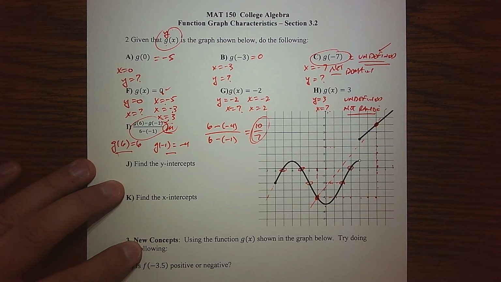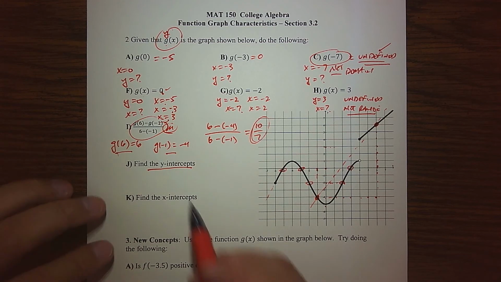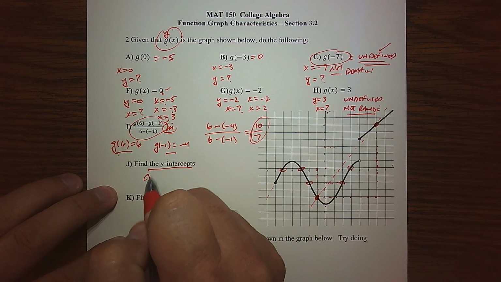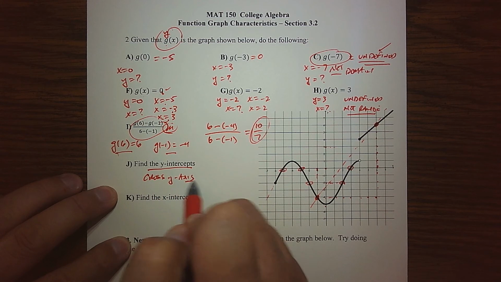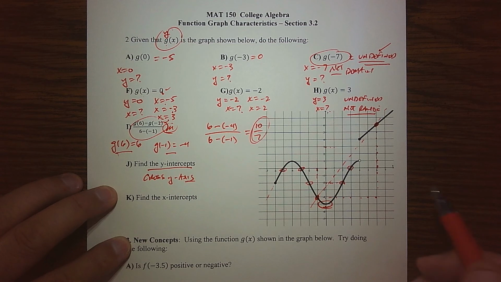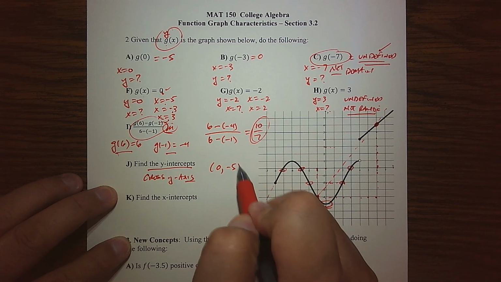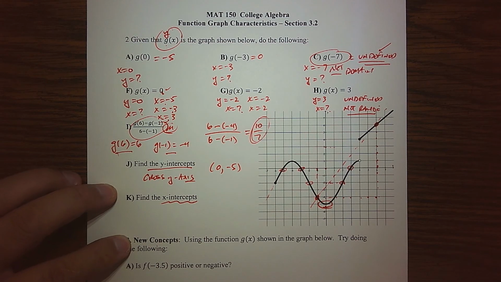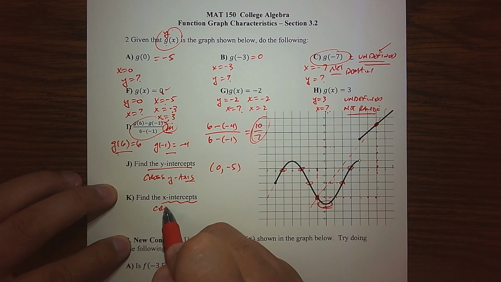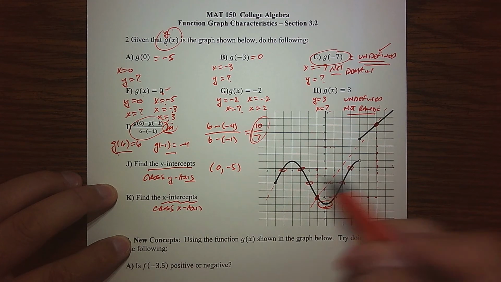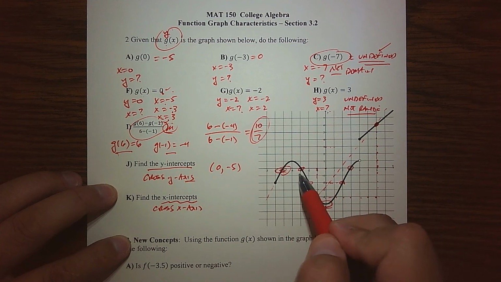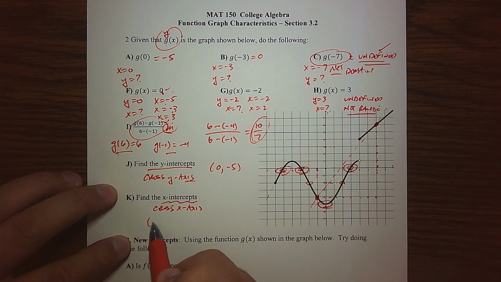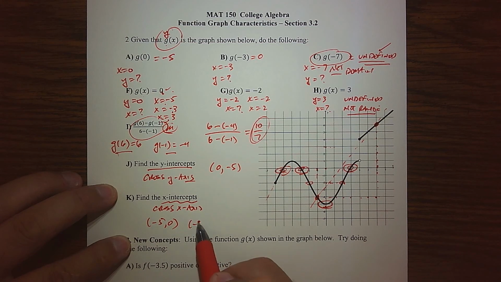Last but not least for this video, let's take a look at whether I can find the y-intercepts from that graph. Well, yes. By y-intercepts, we're looking at places where we're crossing the y-axis. So it looks like we're crossing it right there, and that seems to be occurring at (0, -5). Can we find the x-intercepts of this graph? Well, you bet, because this is where we're crossing the x-axis, and we've already handled that up here. It looks like we're crossing the x-axis at 3 locations: (-5, 0), (-3, 0), and (3, 0).